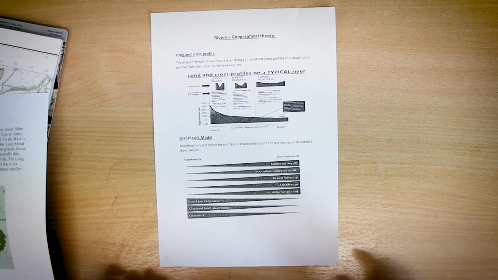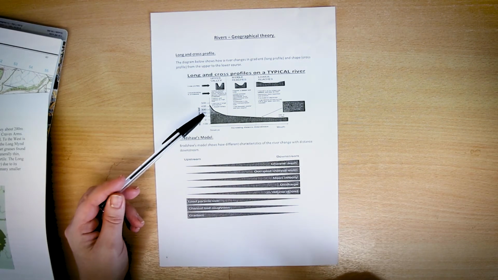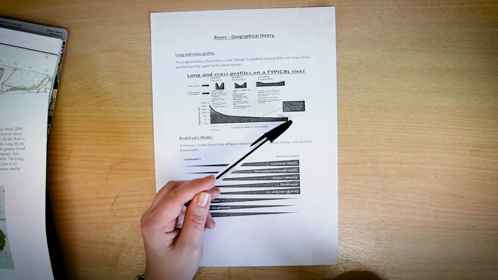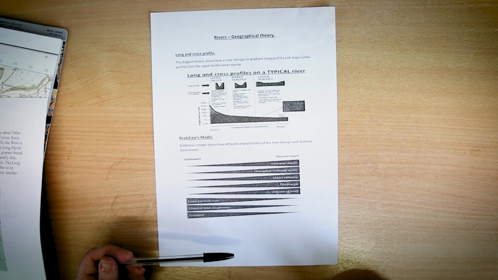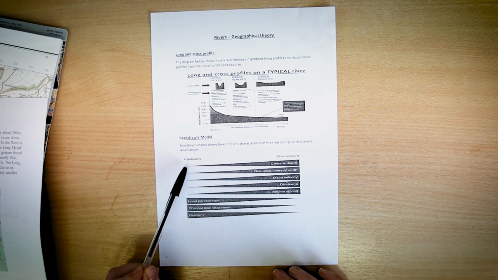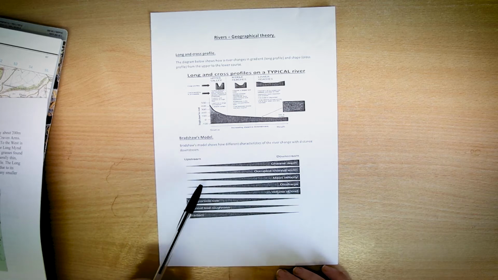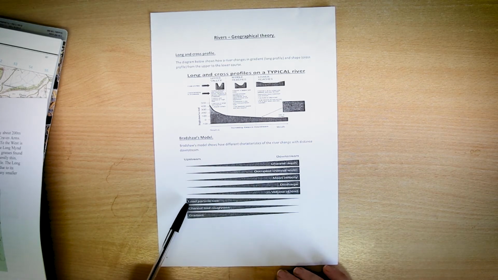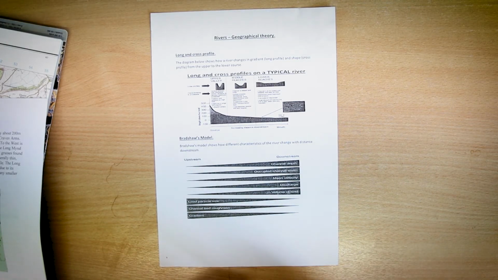These are 2 bits of what we call geographical theory. So when you studied rivers, you should have looked at both of these things. The long and the cross profile: long, how it changes from source to mouth, basically gets flatter. You should also have looked at Bradshaw's model. This is basically saying what people have found out about a river, and you can see from the arrows that depth increases downstream, width increases downstream, so should velocity, discharge and so on. These things here should get smaller. So that is our context of what we looked at in terms of geographical theory.